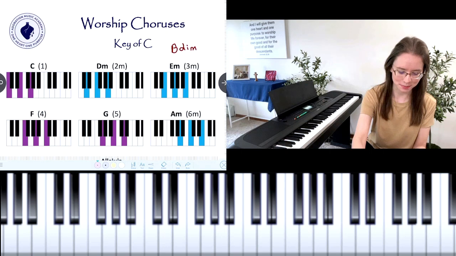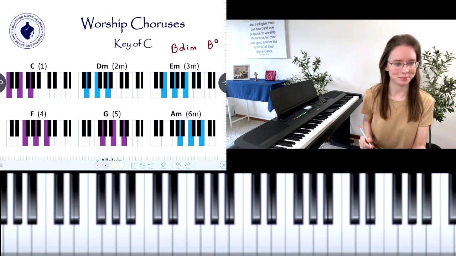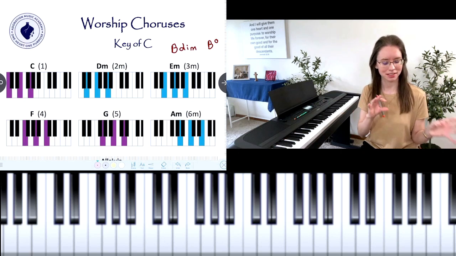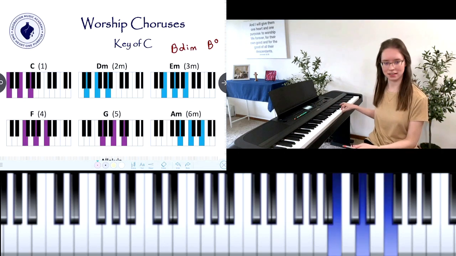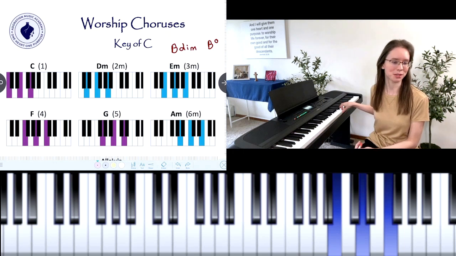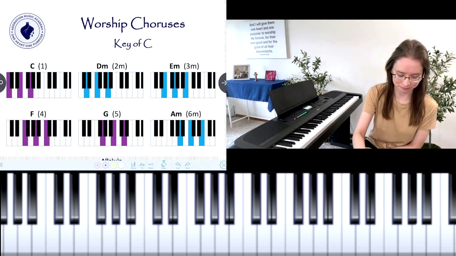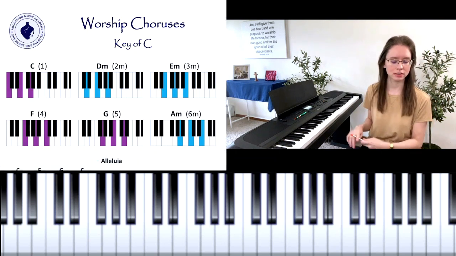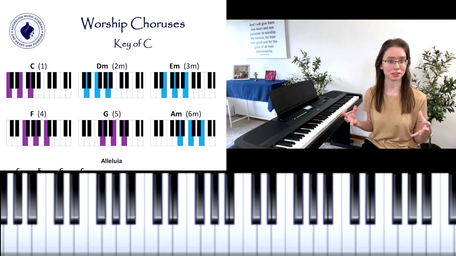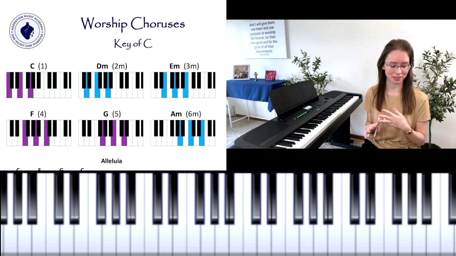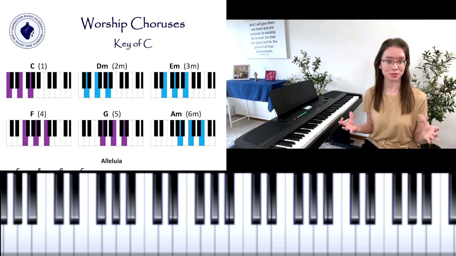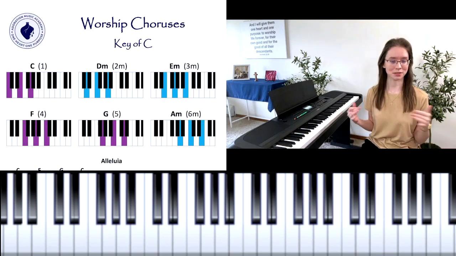So that would be written B, D-I-M. Or another way to write it is B with a little degree symbol out by it. That means diminished as well. So B diminished. And that would be on that seventh note of the scale. But again, we don't really use that much in worship music, so we're not really going to concern ourselves with that at this point. So basically, when you are in the key of C, you have only 6 chords. And those are the 6 chords that are written here. The C, D minor, E minor, F, G, and A minor. And once you know all of those chords, which you do at this point, you can play any song in the key of C because you know all of the chords.